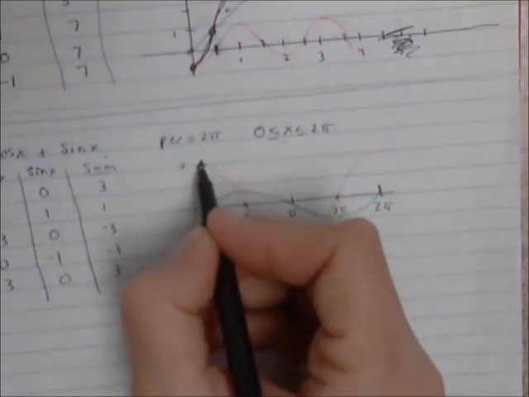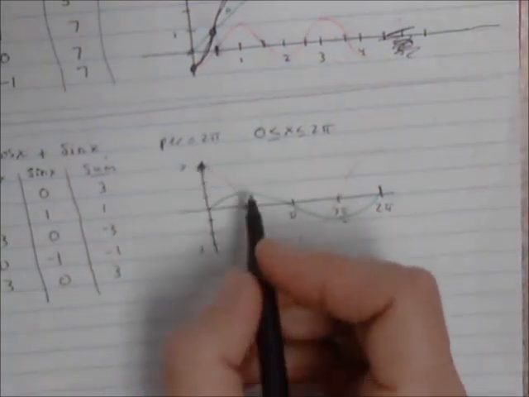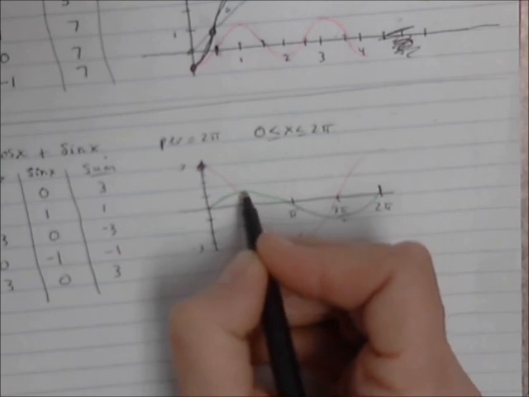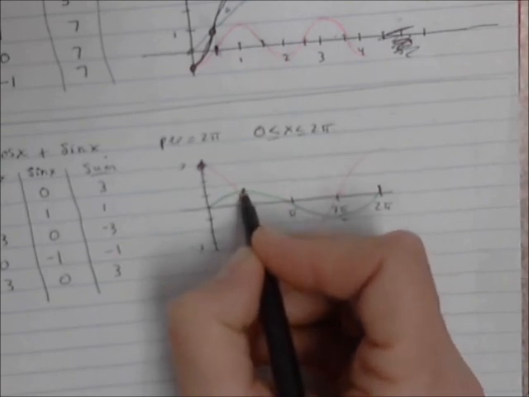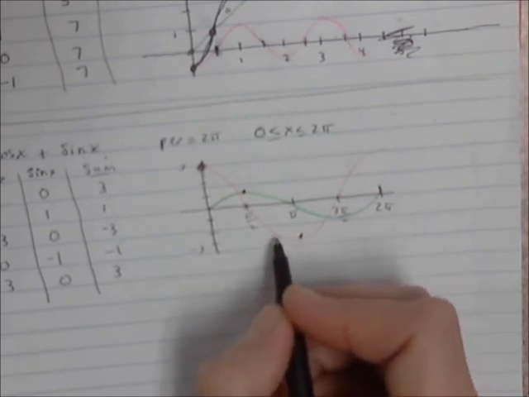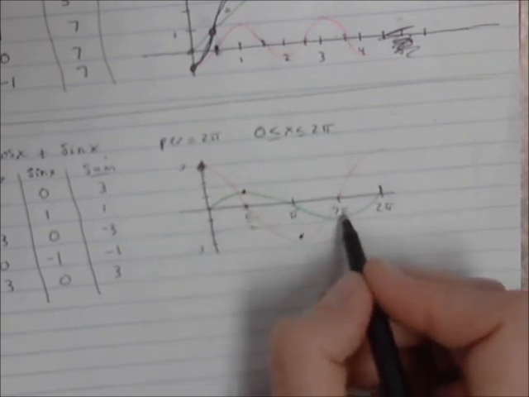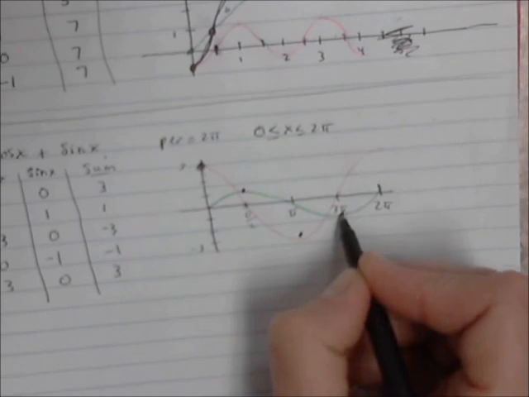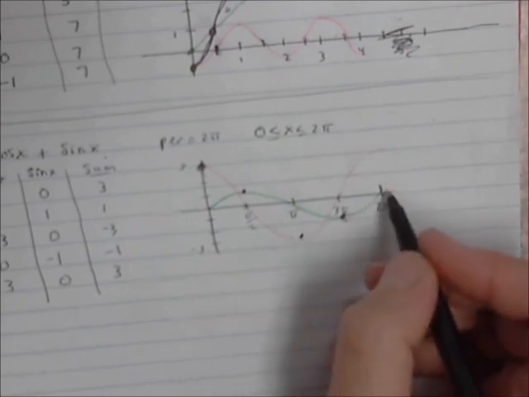we'll get 0, 3, pi over 2, 1, pi, -3, 3 pi over 2, -1, and 2 pi, 3.